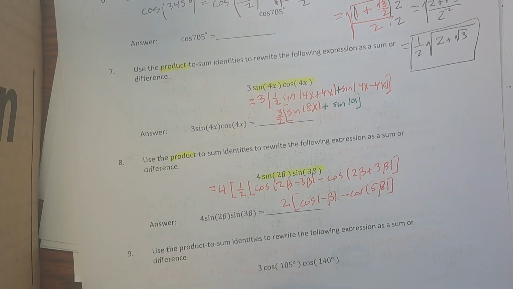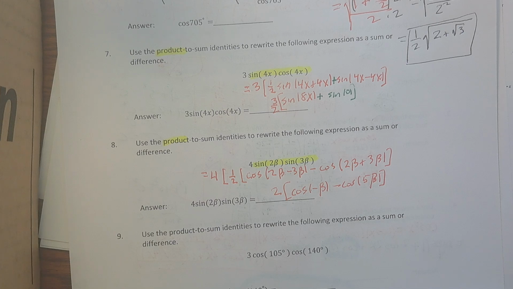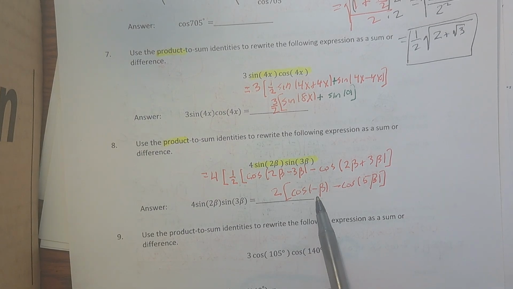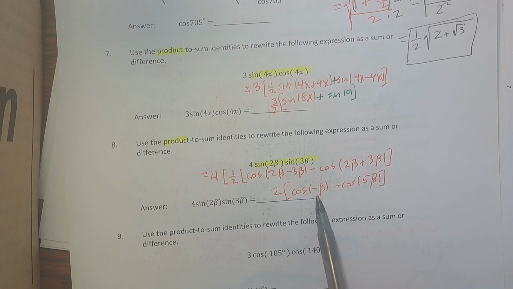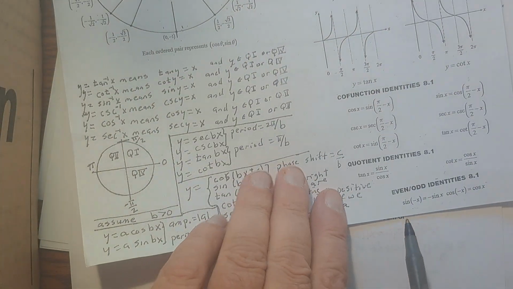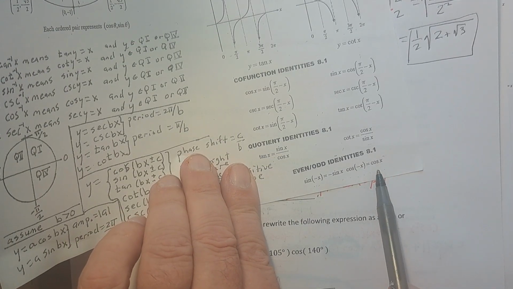You should keep in mind that sometimes your answers can be correct, but just be expressed differently than what you might see in a book for some problems. It doesn't mean you're necessarily wrong. It just means you possibly could have written it differently. For example, because cosine is an even function, cosine of minus beta is the same as cosine of beta.